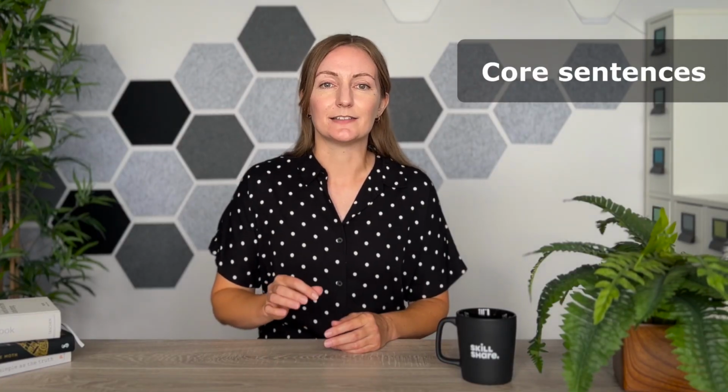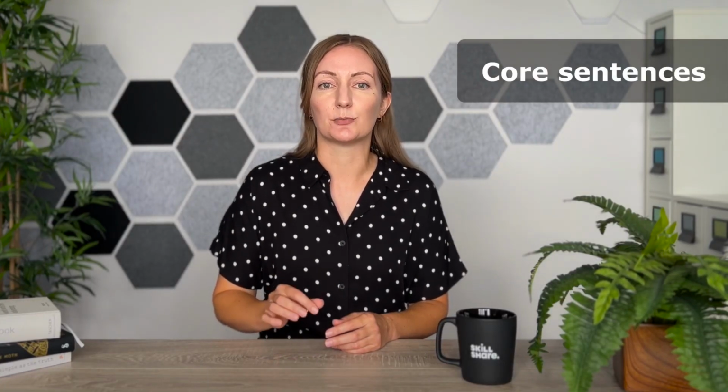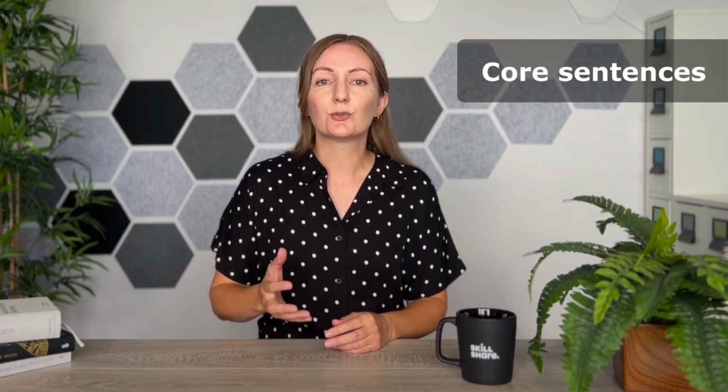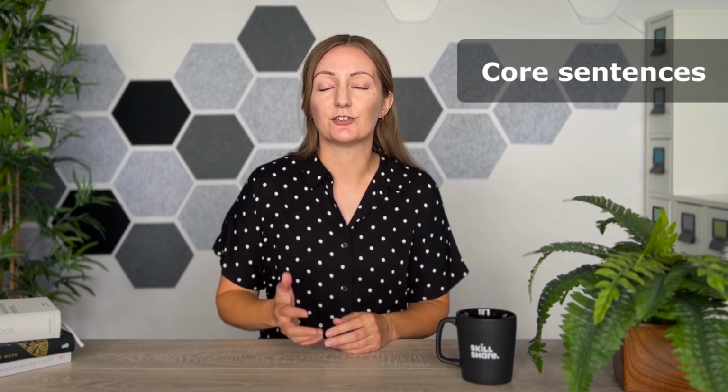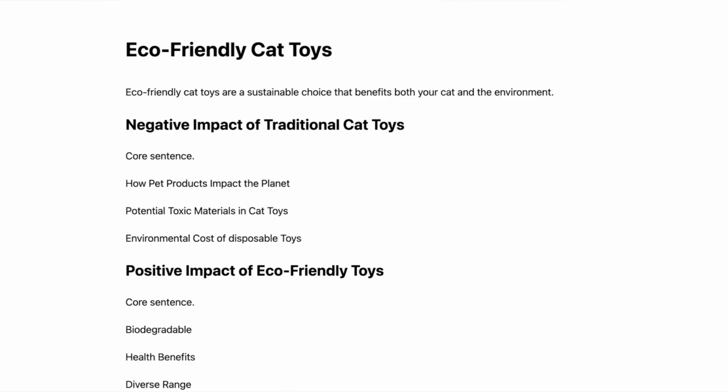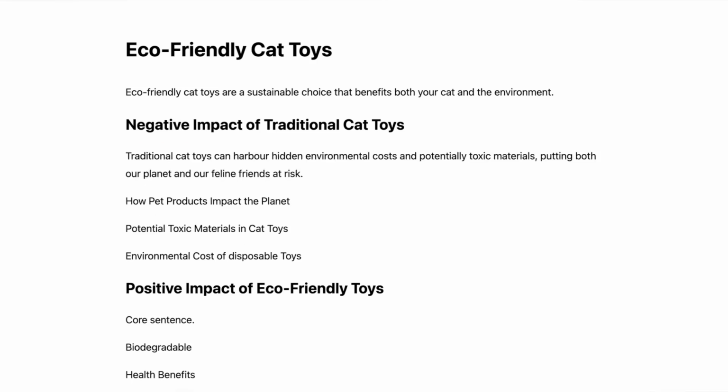Your core sentence should sum up the topic and subtopics that follow. It should also be compelling and encourage the reader to read on. For example, for this first section about the negative impact of traditional cat toys, the most straightforward approach would be to say something like, traditional cat toys can harbour hidden environmental costs and potentially toxic materials, putting both our planet and our feline friends at risk.